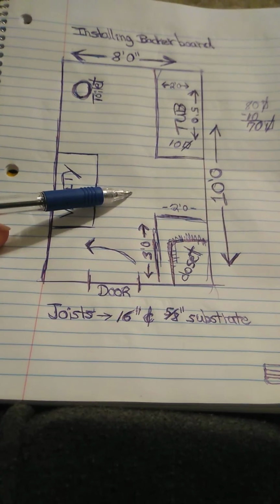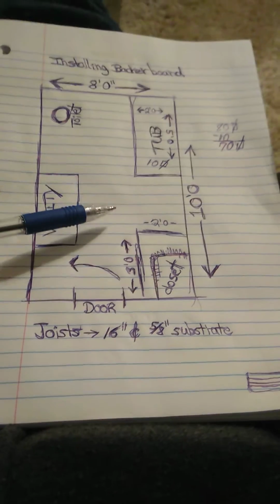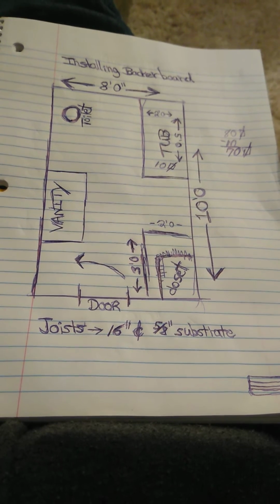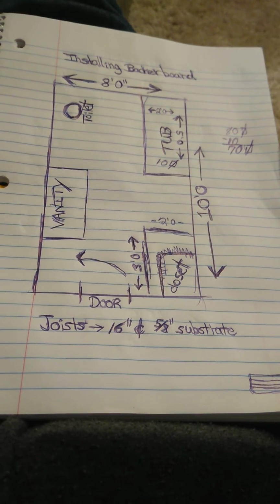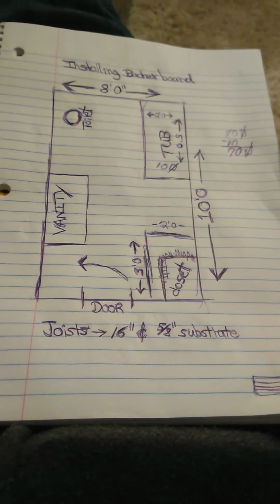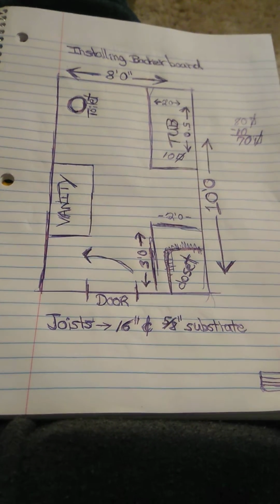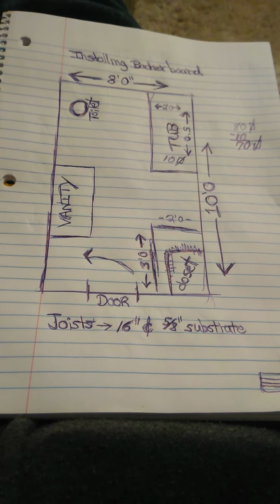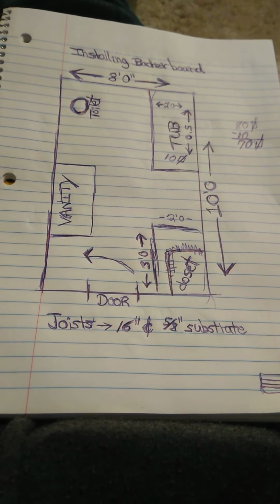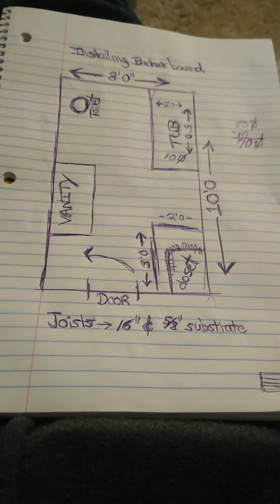Now, there are different types of Backerboards you can use out there. There's Wonderboard, Rock, Hardie Backer, Schluter Ditra. They're always coming out with new systems, okay? I'm a very big fan of Hardie Backer. It's mold and moisture repellent.